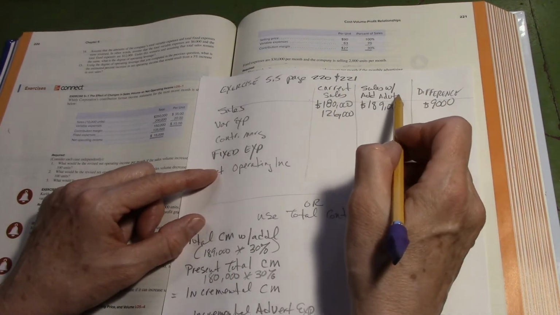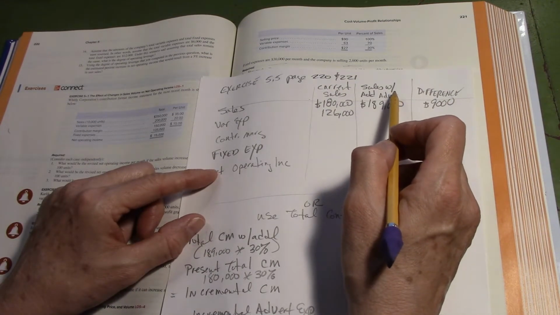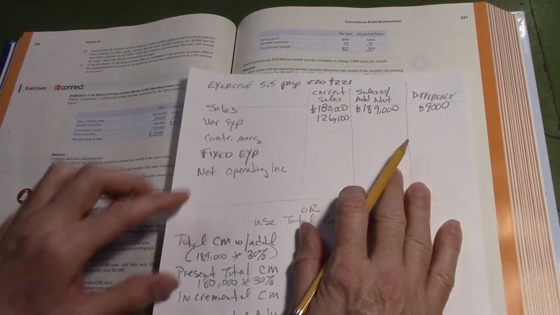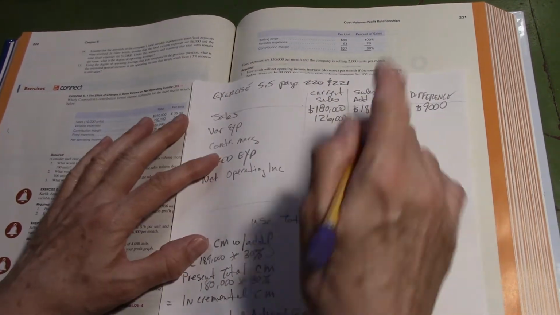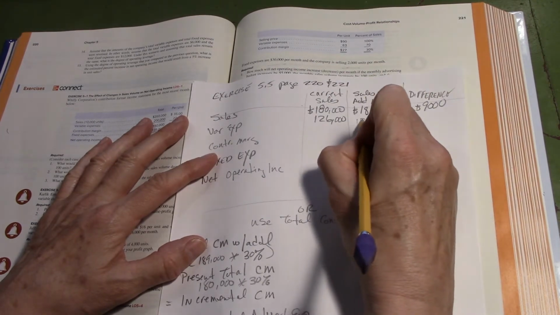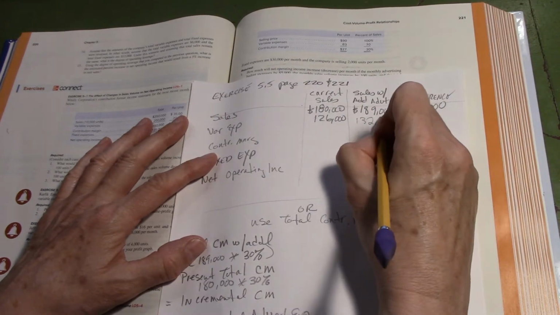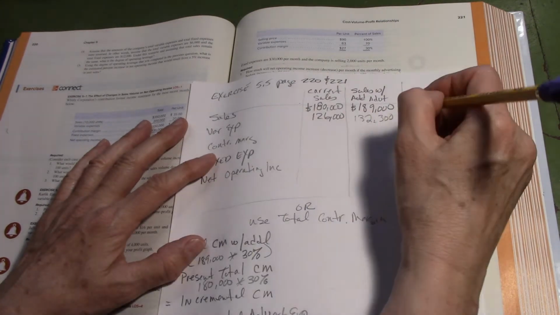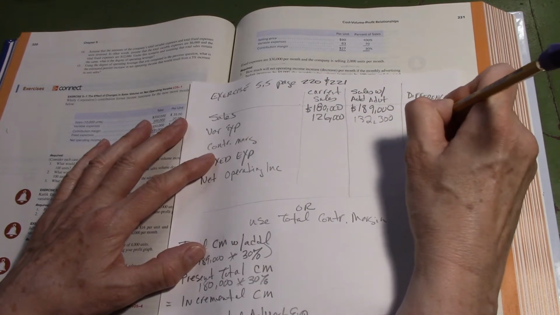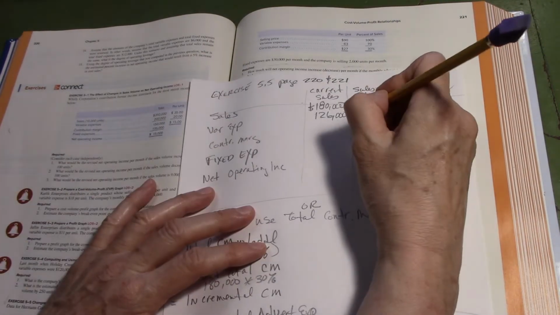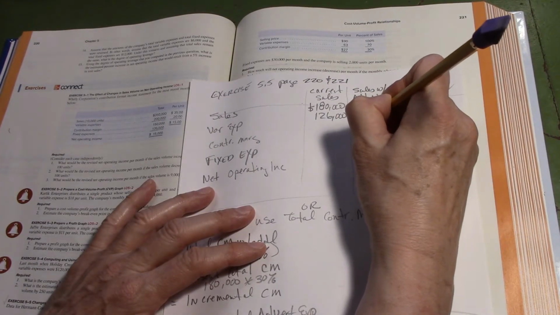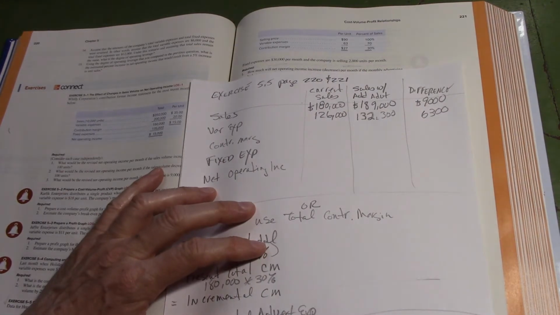And if I sell 2,100, 2,100 times 63 is 132,300, right? So my difference is 6,300. Of course, $63 times 100 is 6,300.